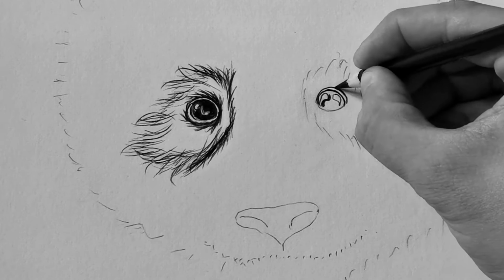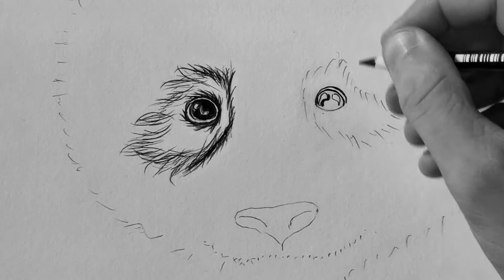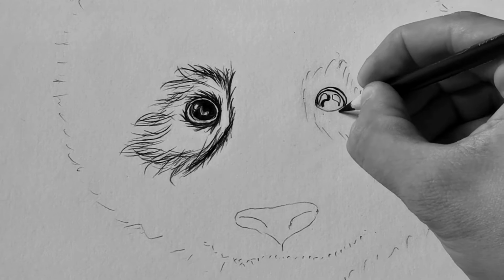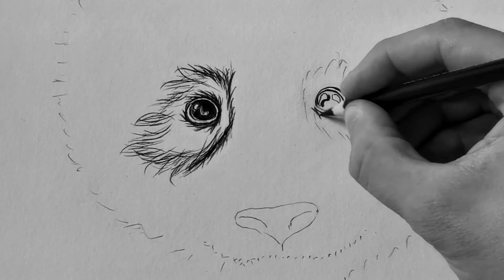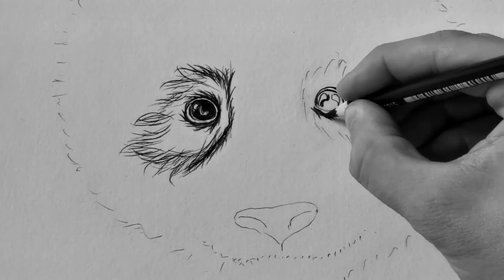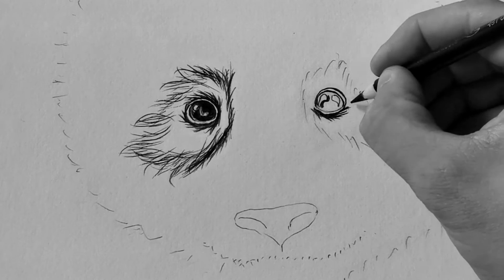You have to leave the white spot here on top, and also under the eyeball there's a little white spot too. This is the place where you have to be really careful not to color it.